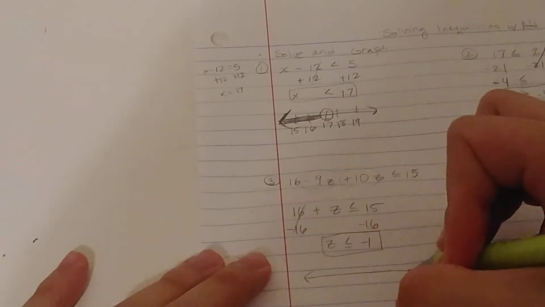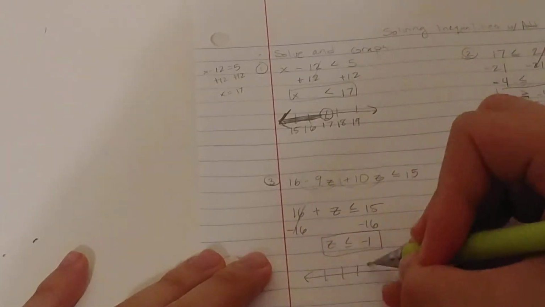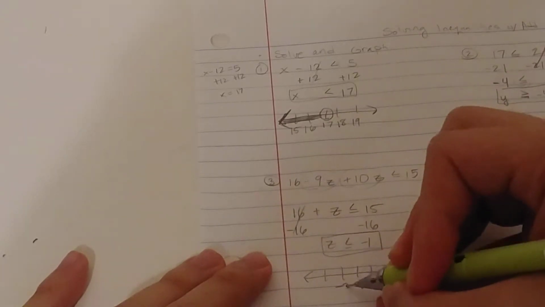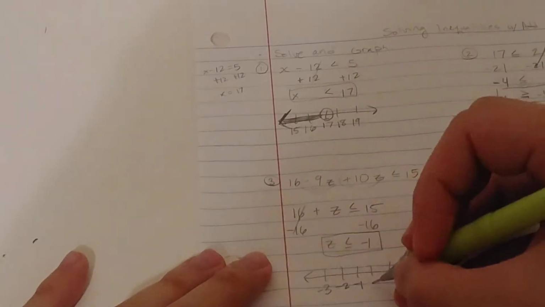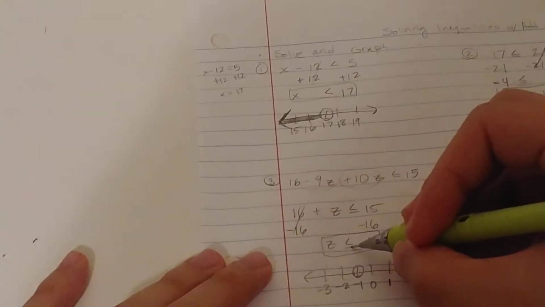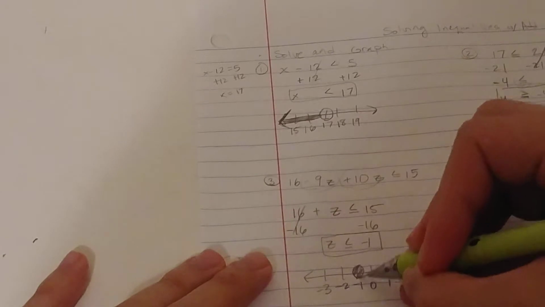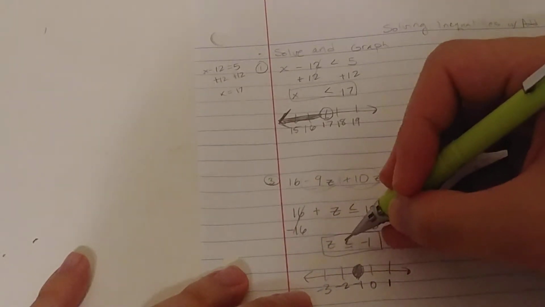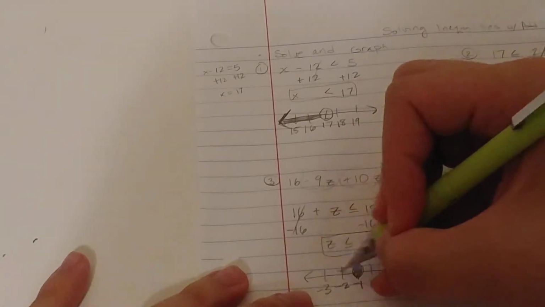And on the number line, -1 goes in the middle, smaller than -1 is -2 and -3, bigger is 0 and 1. Circle that -1. There's a line underneath, so it's going to be a closed circle, shaded in, and its inequality is pointing to the left.